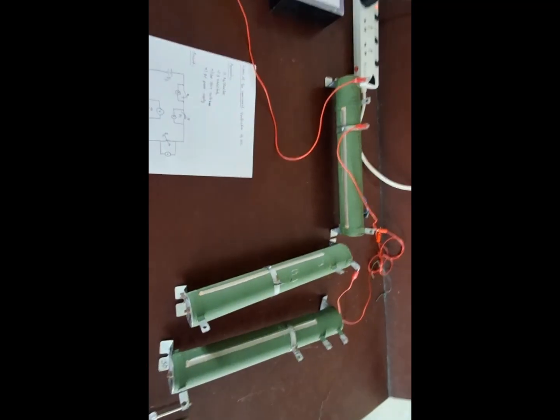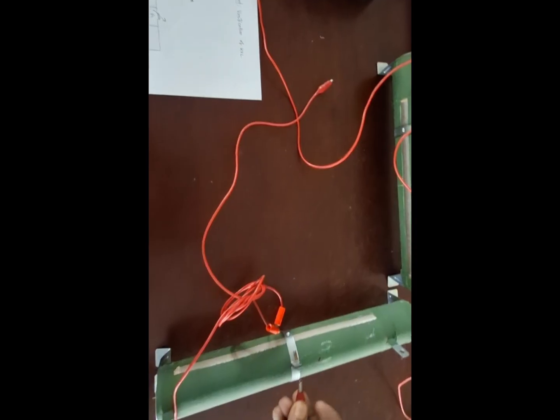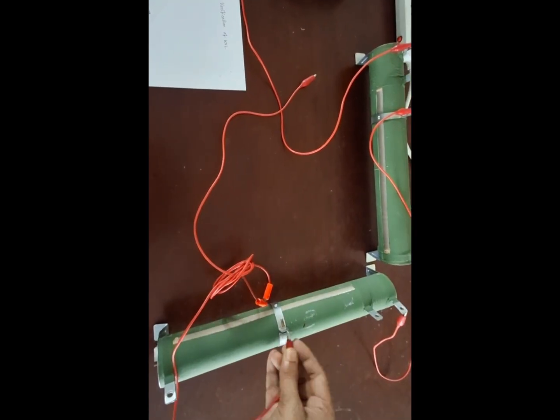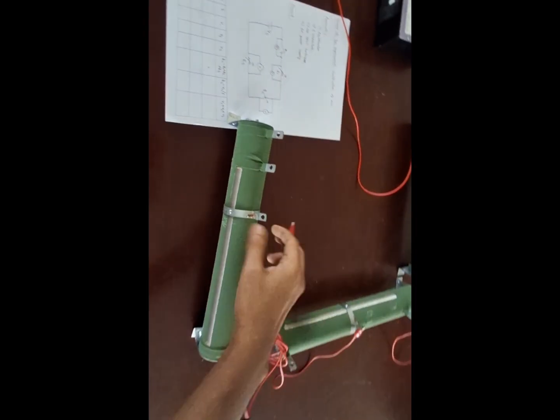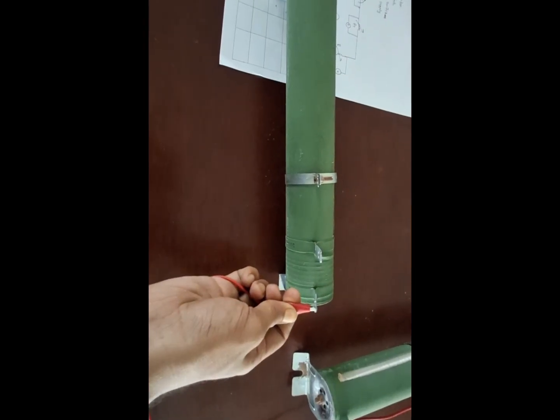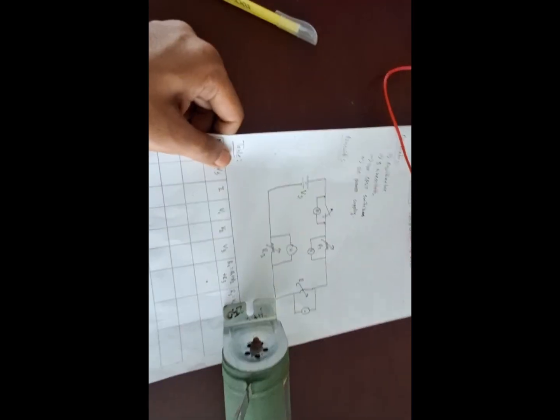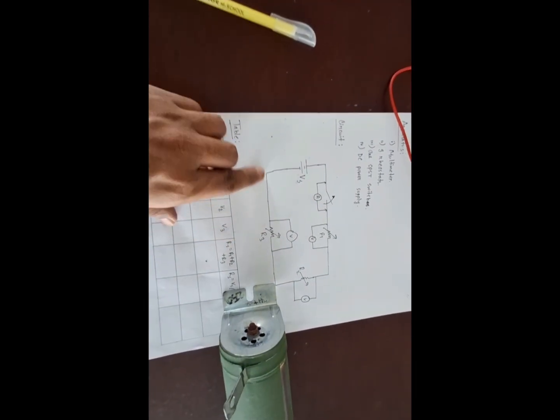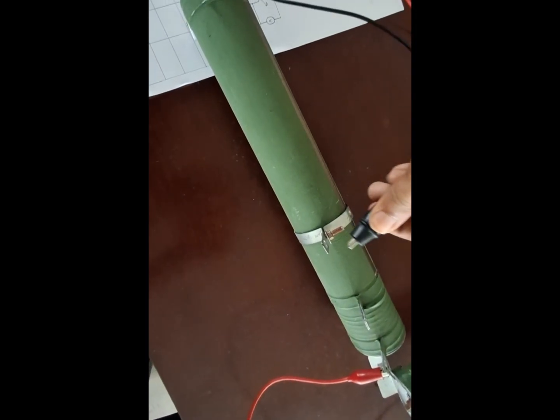So we got it here, and then we connect the second part of our rheostat to the first part of our third rheostat. And we see at the ending, rheostat 3 is connected to the negative of the voltage source. So this is our negative of the voltage source, that is connected to the end of this rheostat.